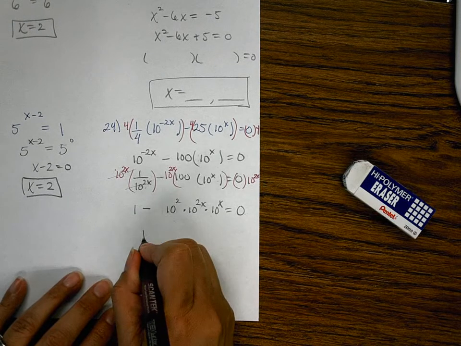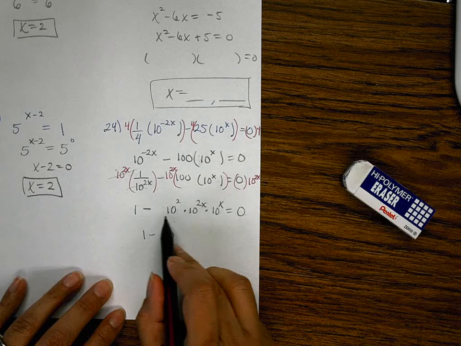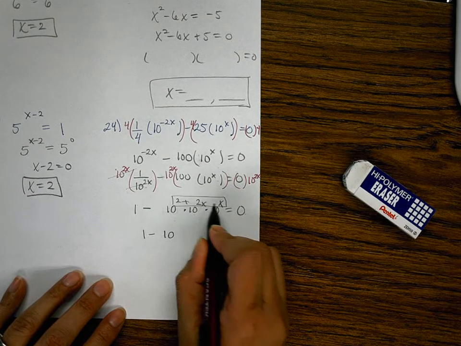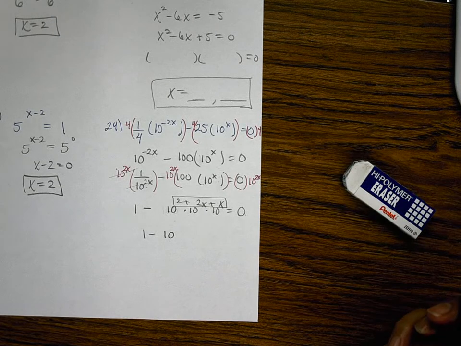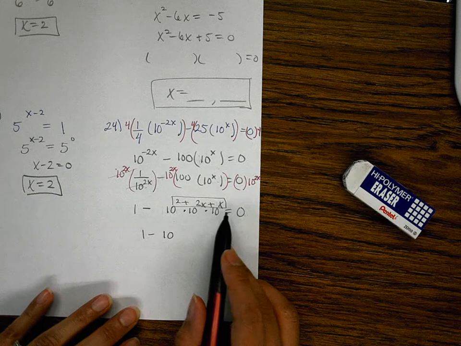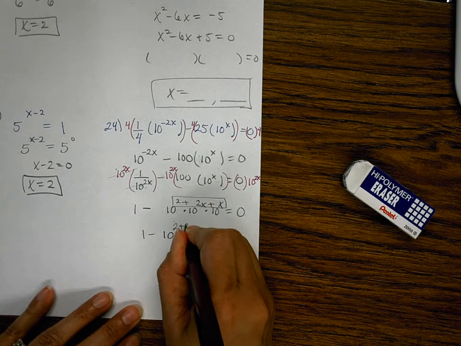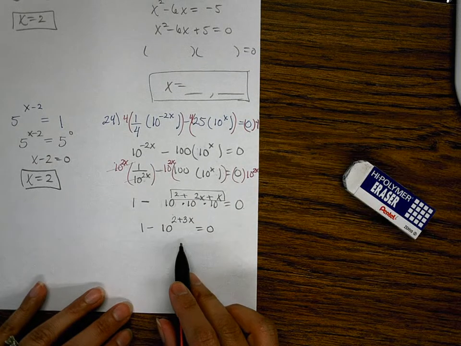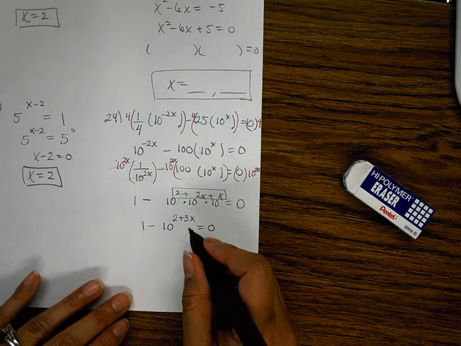Okay, 1 minus 10 raised to this. Since they're all the same base, I can add all the exponents. 2 plus 2x plus x. So that ends up being 2 plus 3x equals 0. I'm going to add over the 10 to the 2 plus 3x.